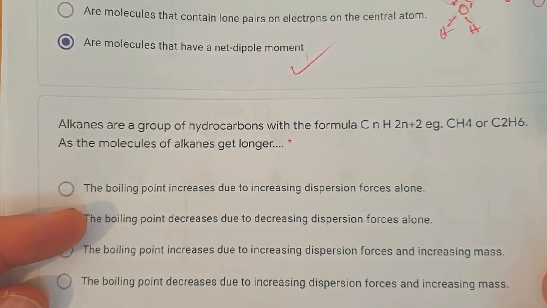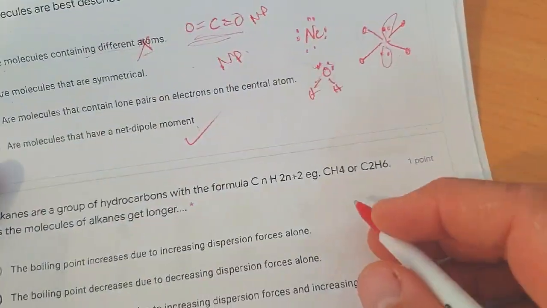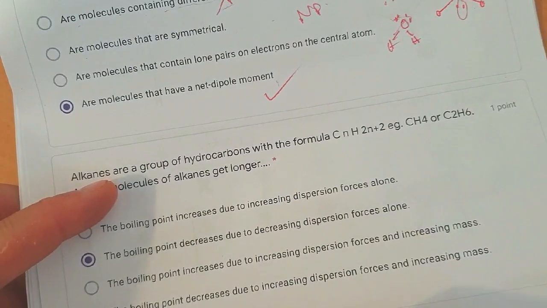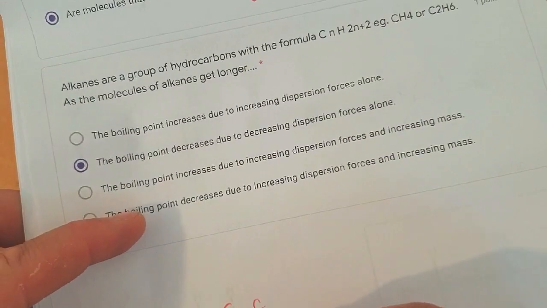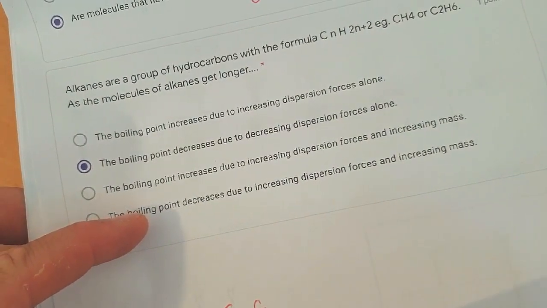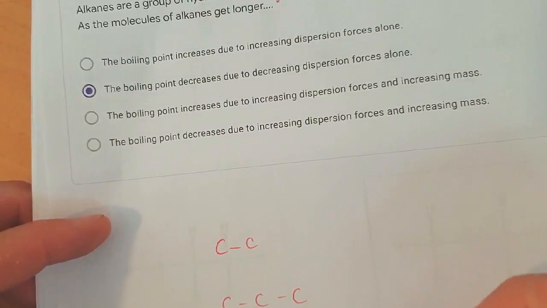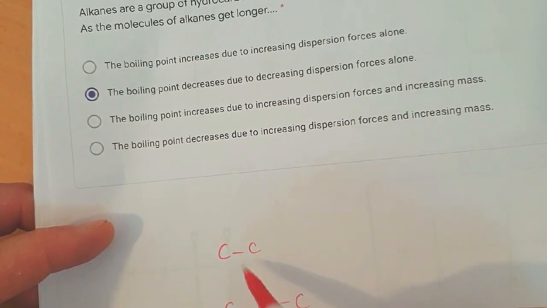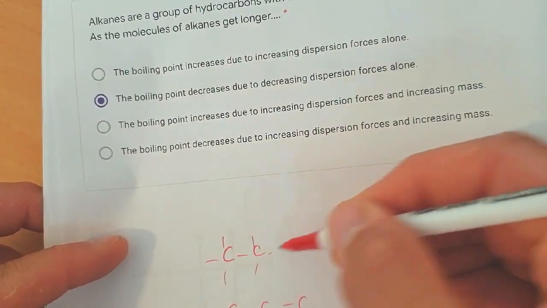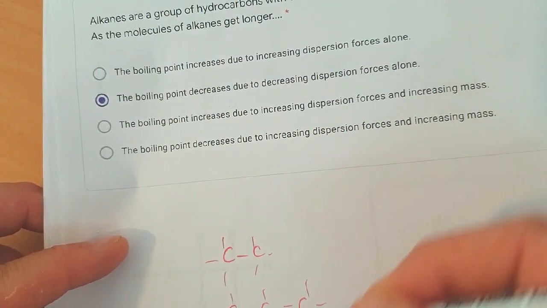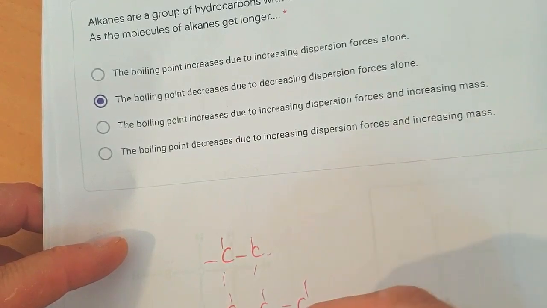Lastly, alkanes, so this is similar to this question here. As the carbon chain gets longer, and these are the hydrogens, what's happening here?